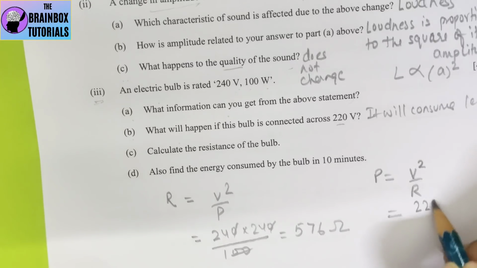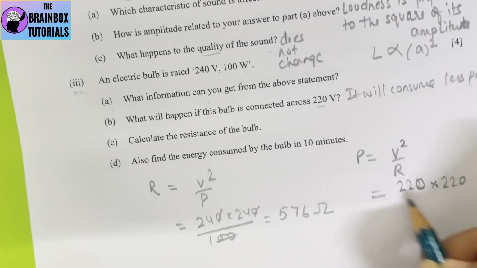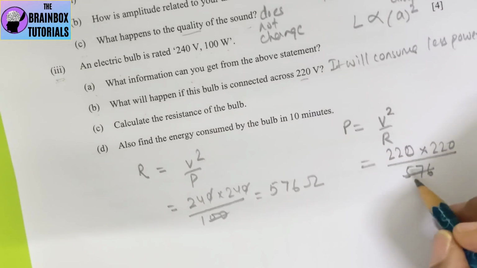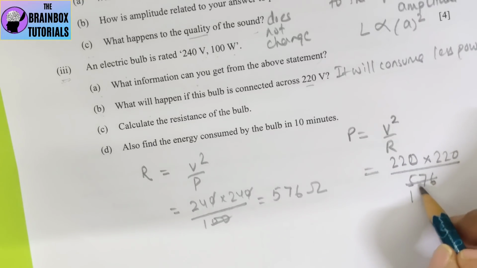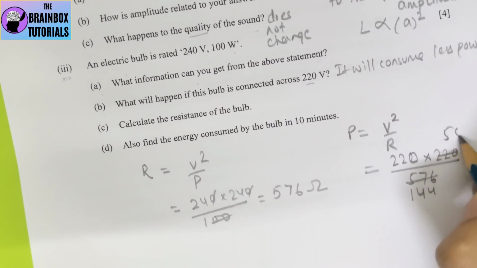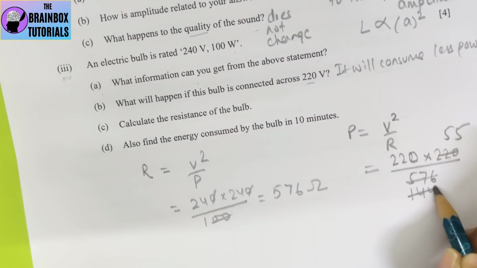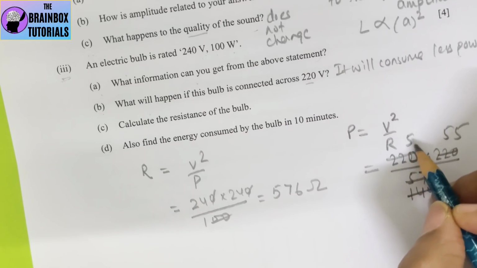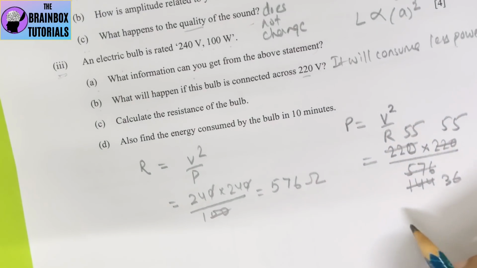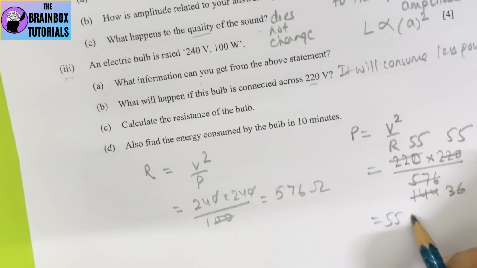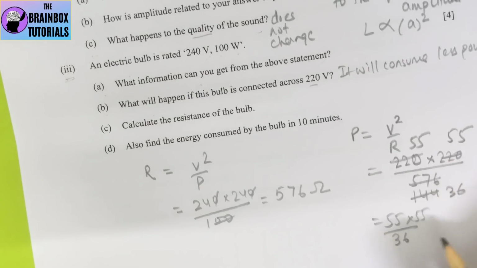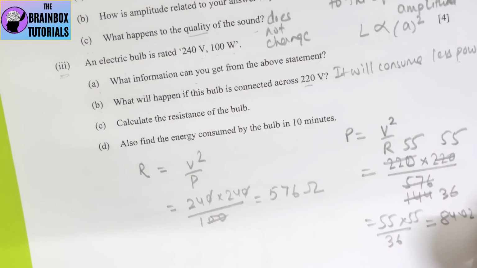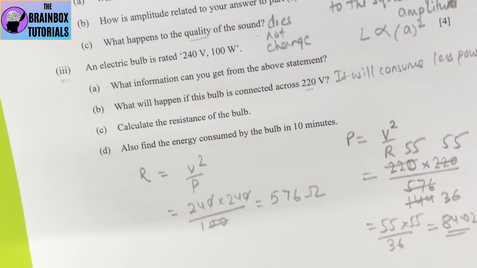So 220 multiplied by 220 divided by the resistance, that is 576. Let's cut it with 4. Again with 4. That is 55 multiplied by 55 upon 36. That is equal to 84.02 watt. That is less than 100 obviously.